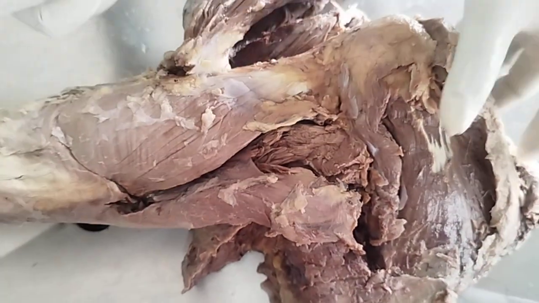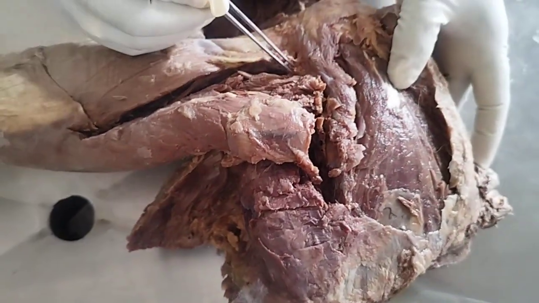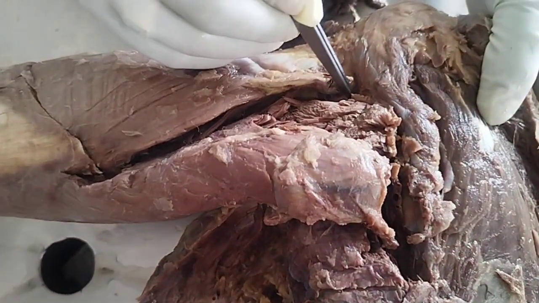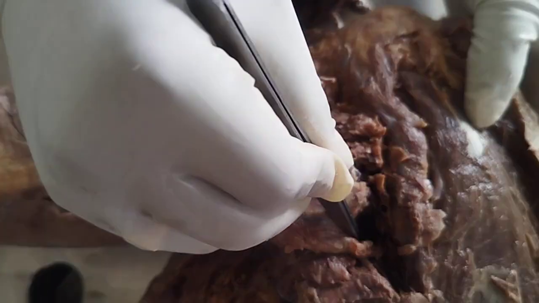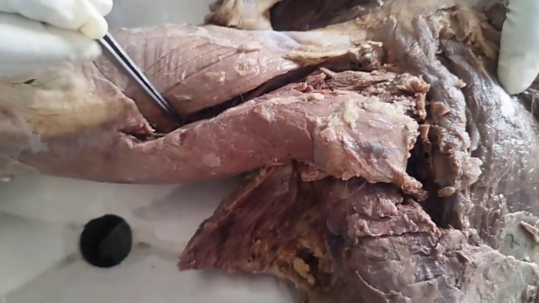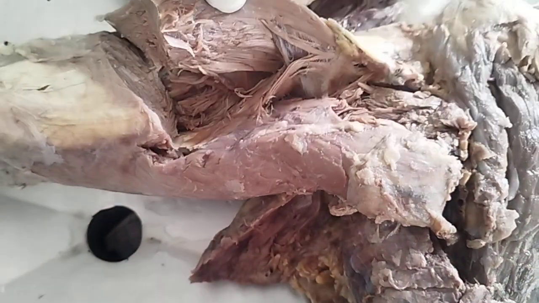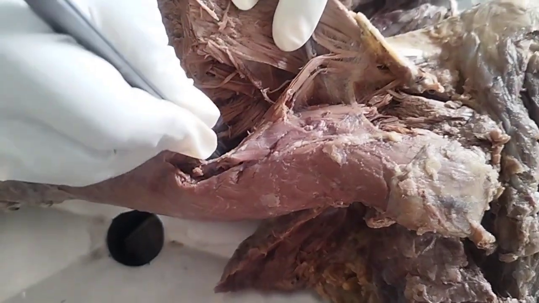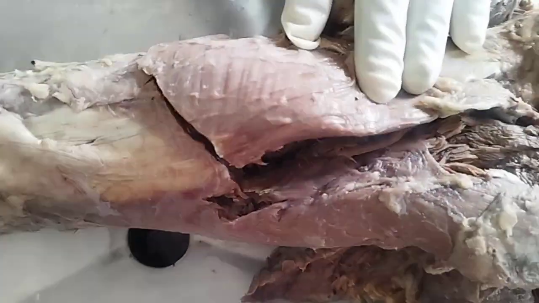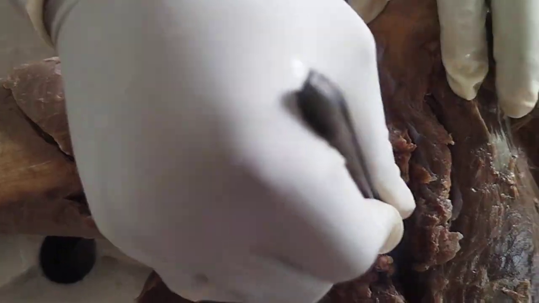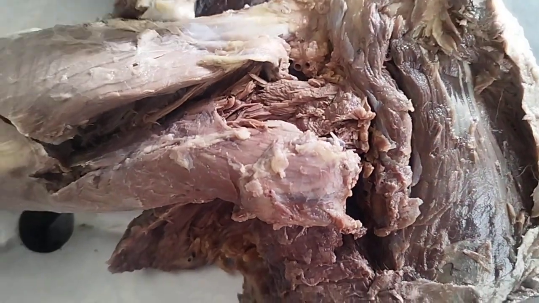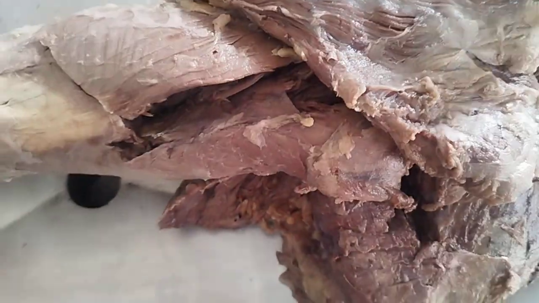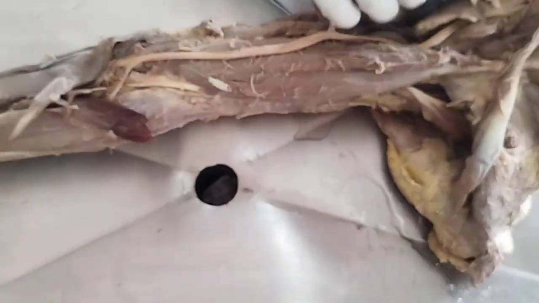After reflecting this only, here we can identify the spaces: quadrangular space, upper triangular space, and here the lower triangular space. Lower triangular space, quadrangular space, upper triangular space are there. These are in the shoulder region. Next, arm region.